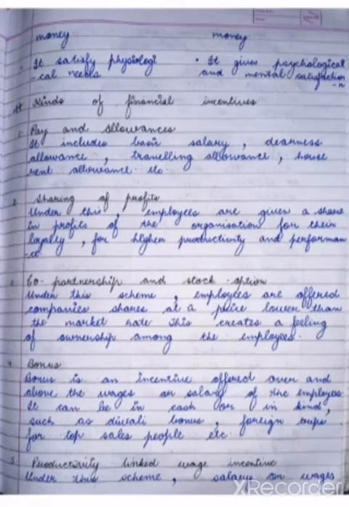Next one, house rent allowance. Whatever you are getting to just live is known as your house rent allowance. Next one, sharing of profits. Now, the companies are earning profits because of the employees. Now, whenever the organization is making the employees a part of this profit, then it is known as your sharing of profit.